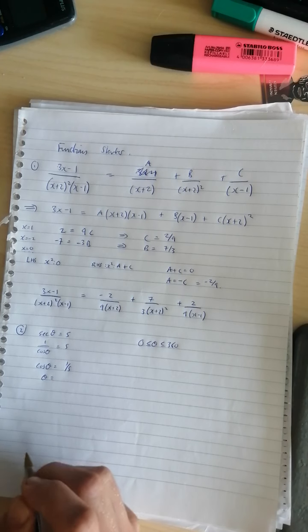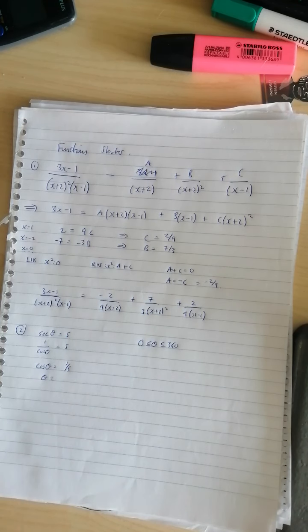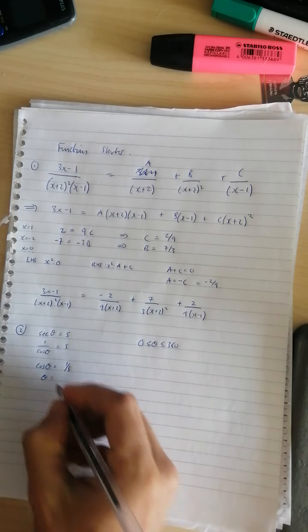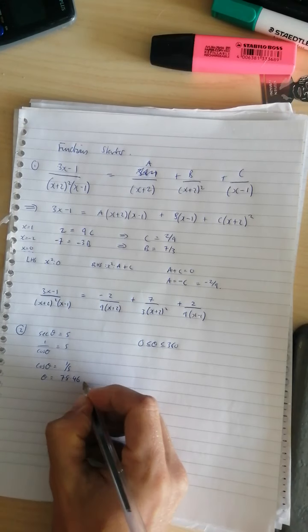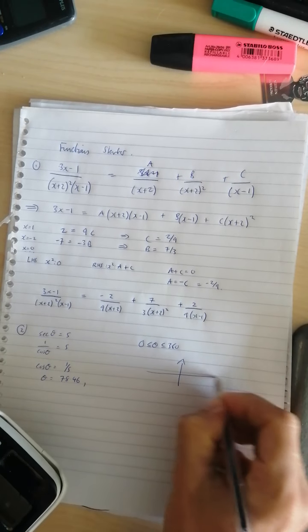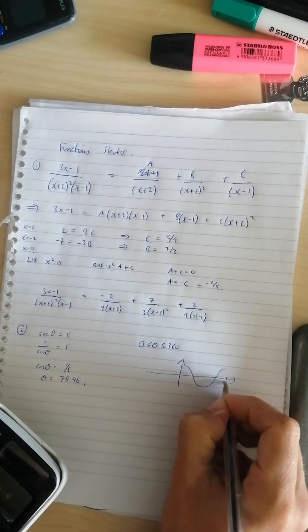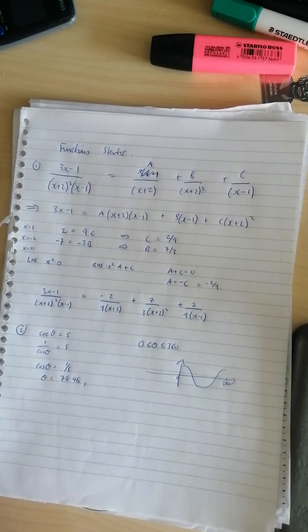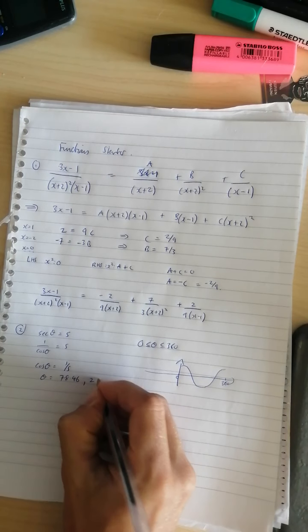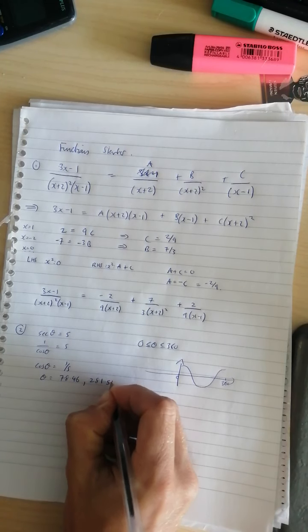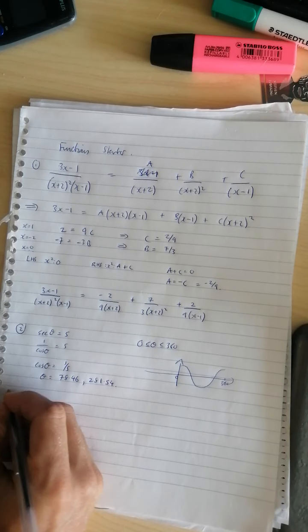Theta is equal to, where's my calculator? Here it is. We're in degrees, so just make sure you're in degrees. So inverse cos of, I'm going to put 0.2 in there. We get 78.46 as the principal value. It's cos, so we know cos is symmetrical around 0 and 360. So 360 minus the answer is 281. Let's go to 2 decimal places, why not? There you go.